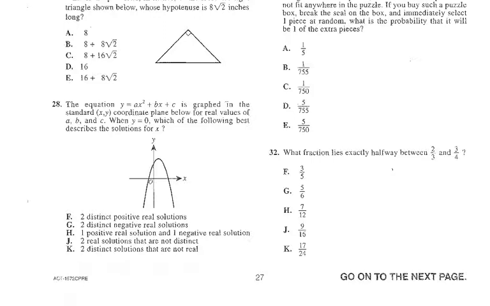What fraction lies exactly halfway between 2 over 3 and 3 over 4? You just need to check the answer. Basically, it's using that this number x and subtract 2 over 3. Then you're using 3 over 4 minus x. Make sure these two equal to each other. That will be your answer. So you could see the answer is K.